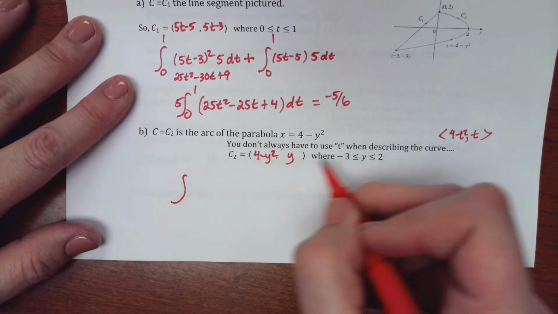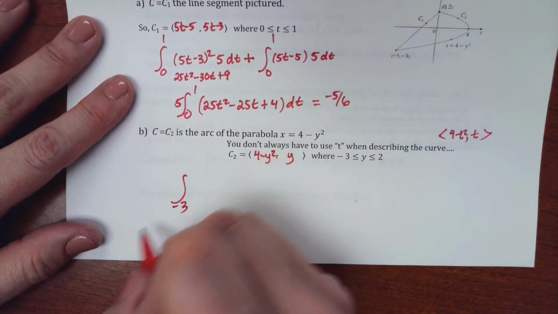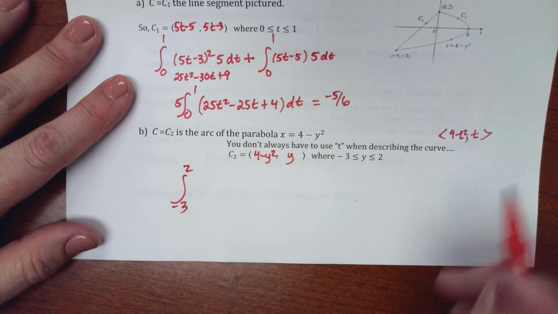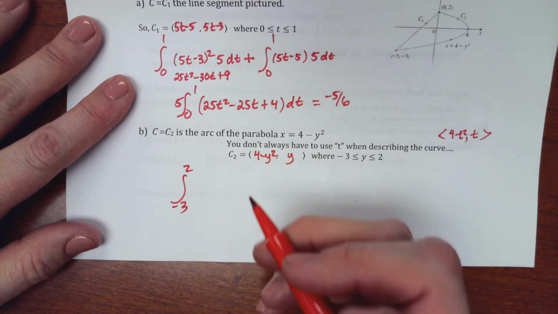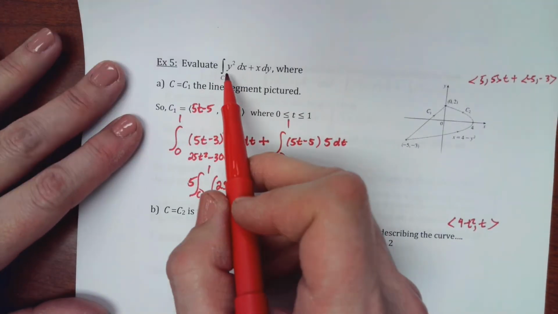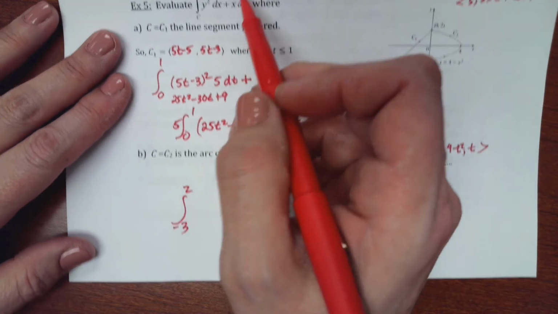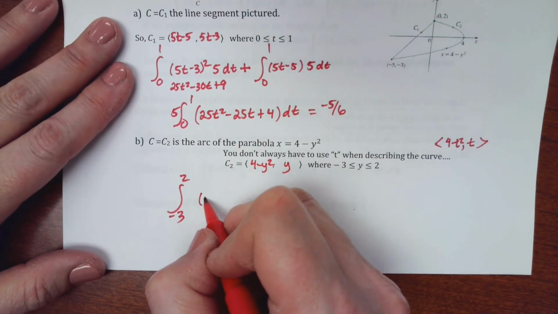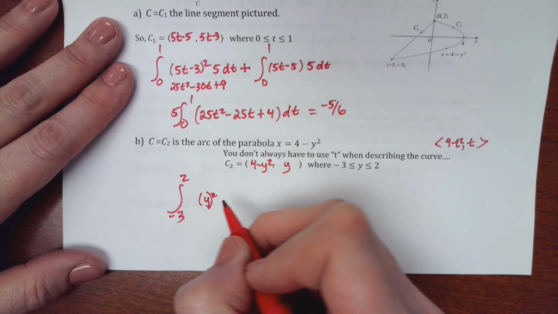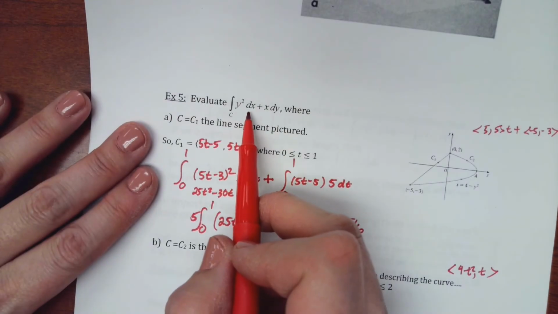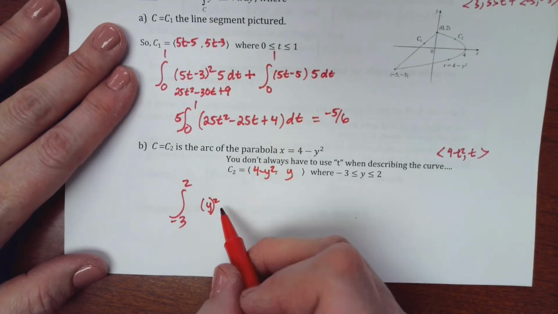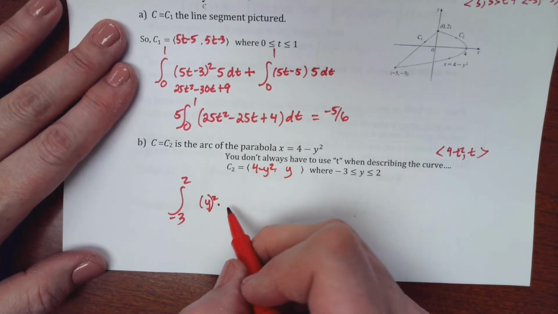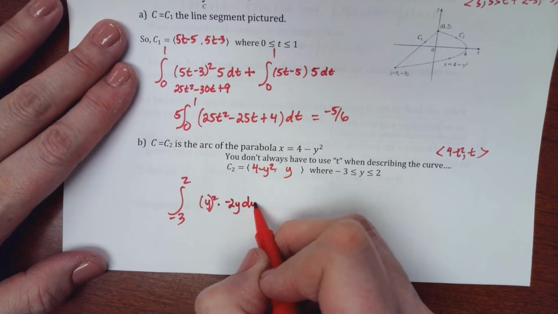So I have my integral, so then I can keep these numbers here, negative 3 to 2. And then I follow the problem. It says integral, I got y squared. So here's my y, I'm going to square it. And then it says dx. So what's the derivative of the x part? Well, the derivative of the x part is negative 2y dy.